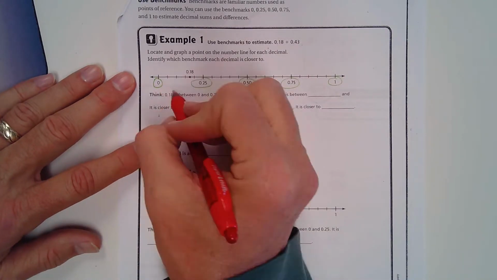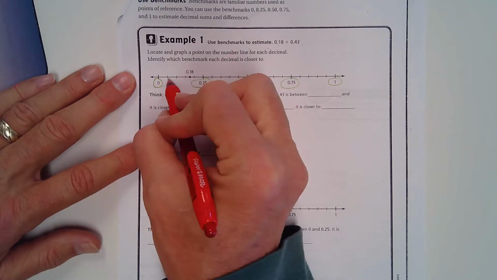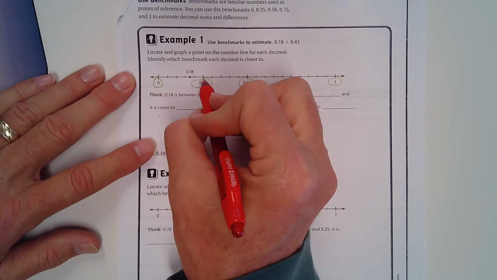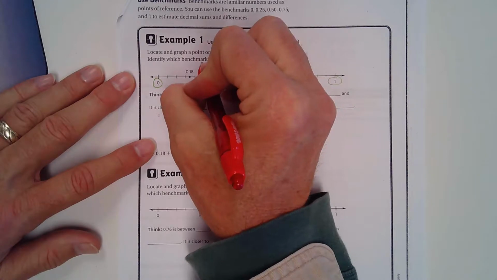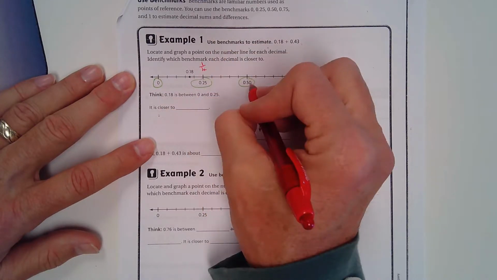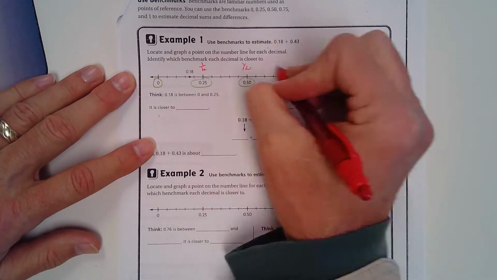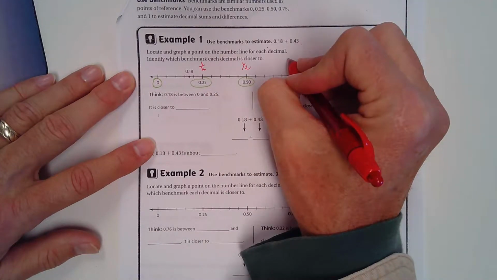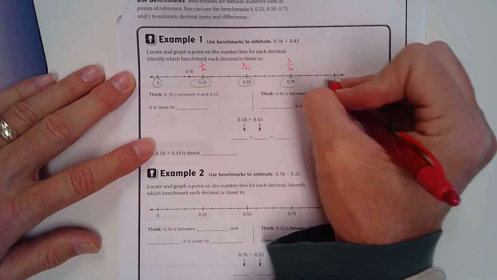And these are in increments of 5. Here's 5, 10, 15, 20. This is 25. 25, or 0.25 is the same as 1/4 in fraction form. 0.5 is the same as 1/2 in fraction form. 0.75 is the same as 3/4 in fraction form, and 1, of course, is 1.